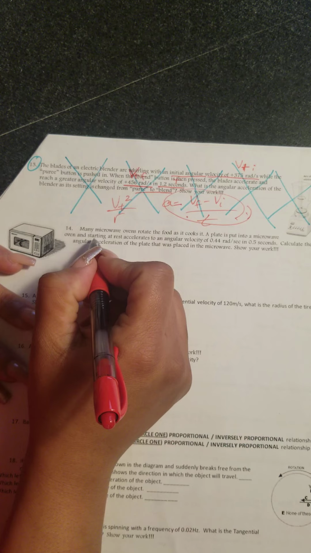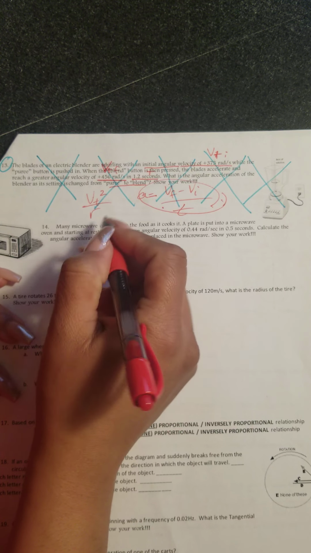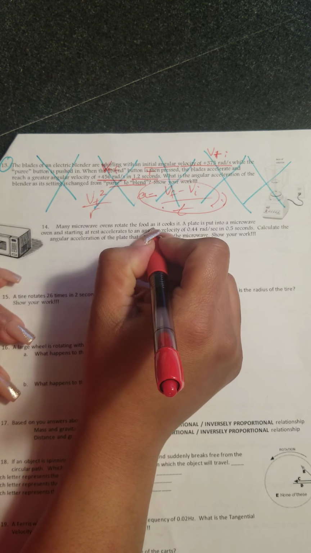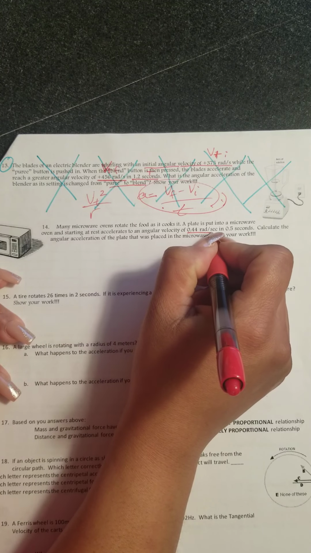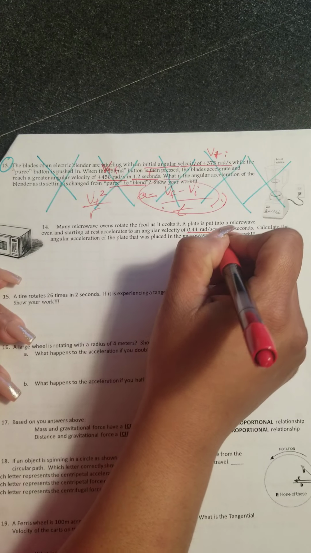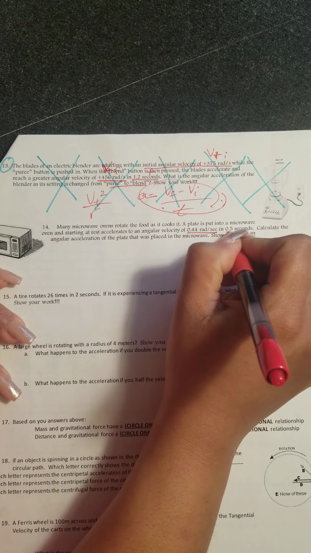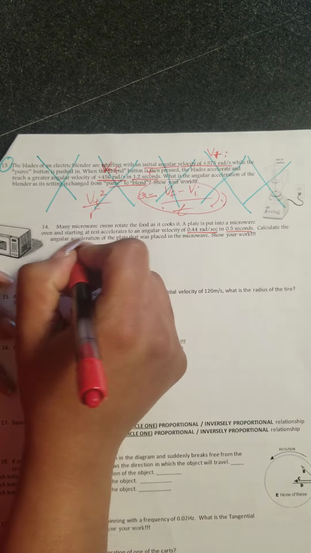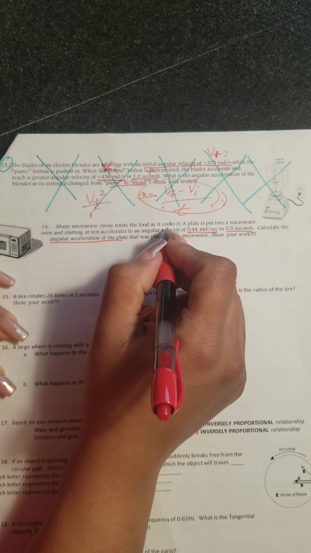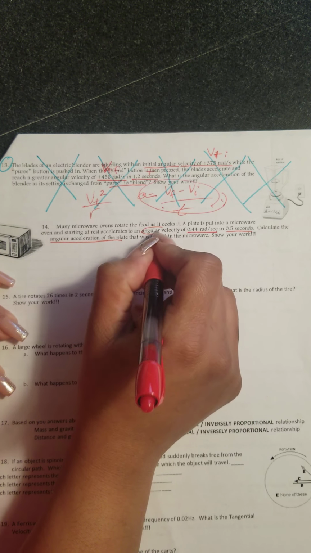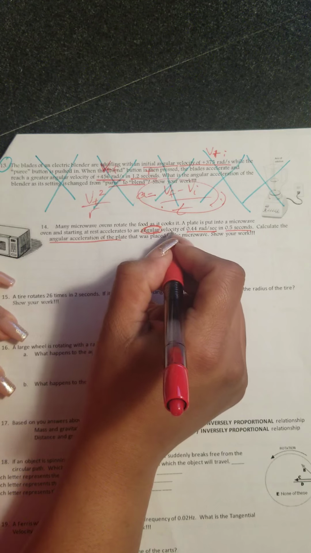It says here, many microwave ovens rotate the food as it cooks. A plate is put on the microwave oven, and starting from rest it accelerates to an angular velocity of 44 rads per second in 5 seconds. Calculate the angular acceleration of this plate. Well, again, they're using the word angular because we're moving in a circle.